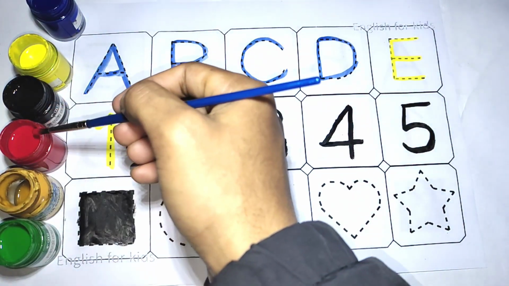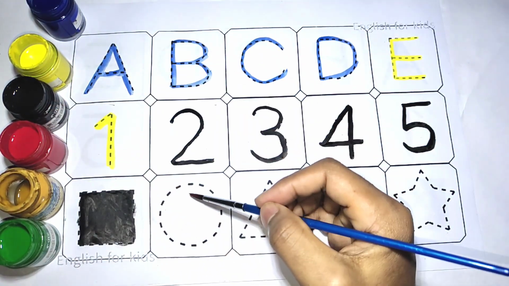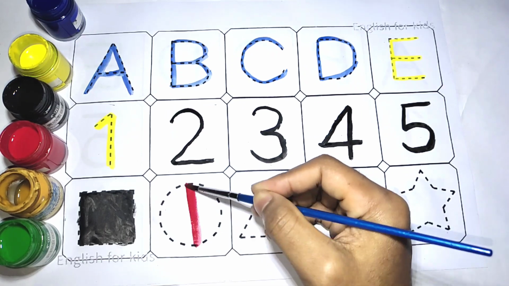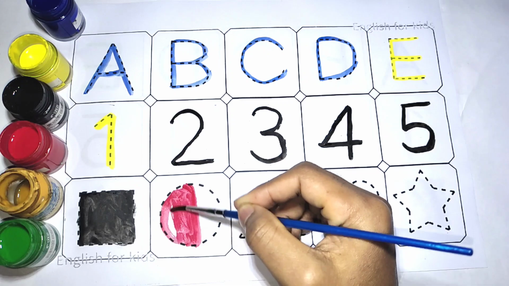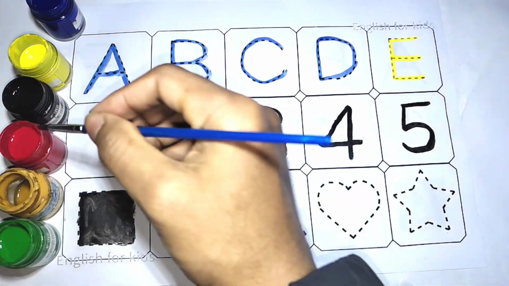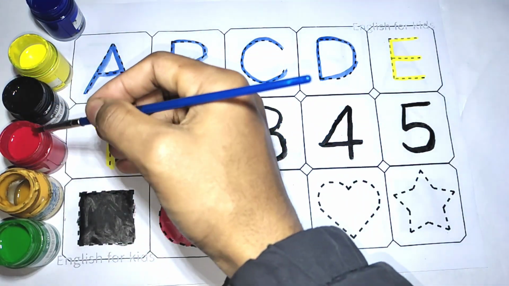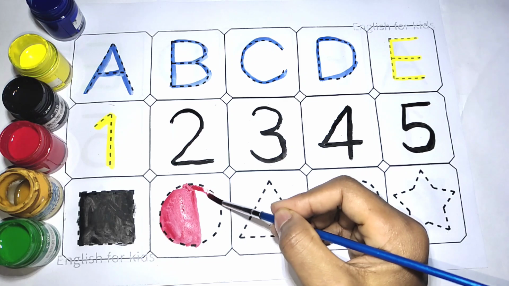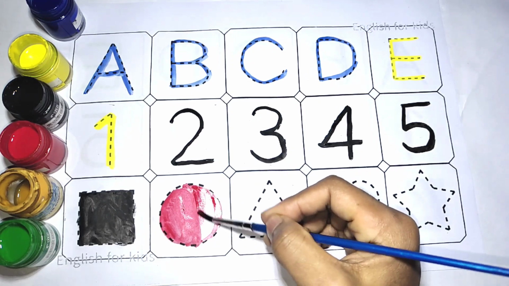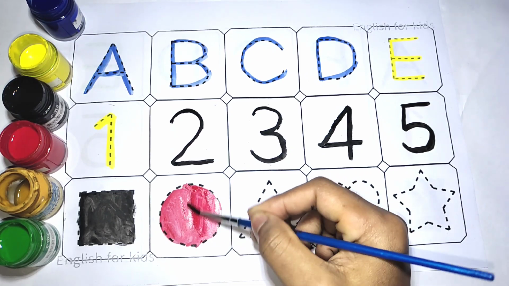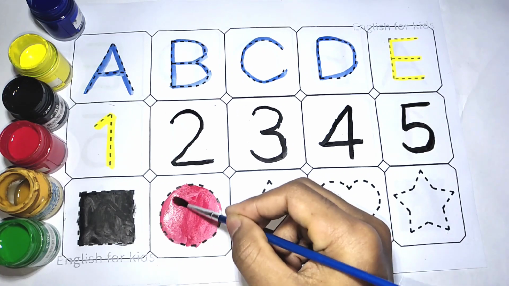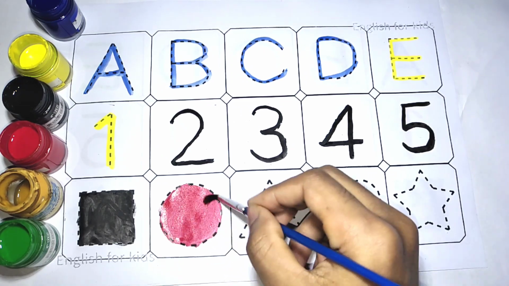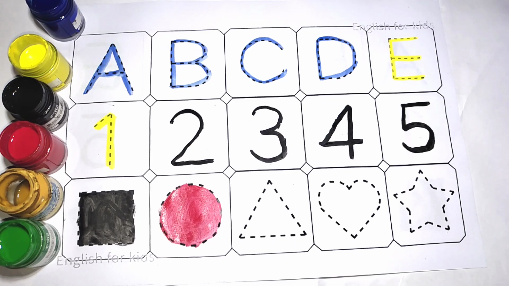Red color. The shape of circle. Now we draw triangle.